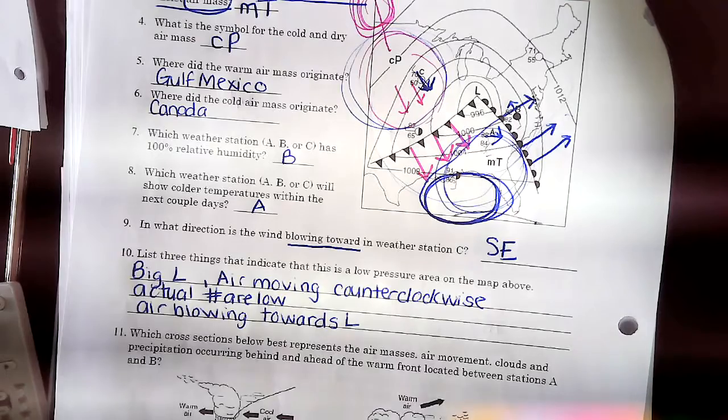You do need to be able to recognize all of this stuff for the test on Tuesday.